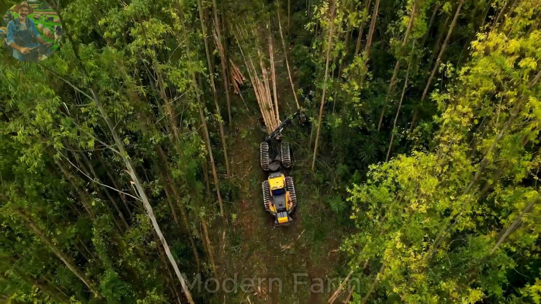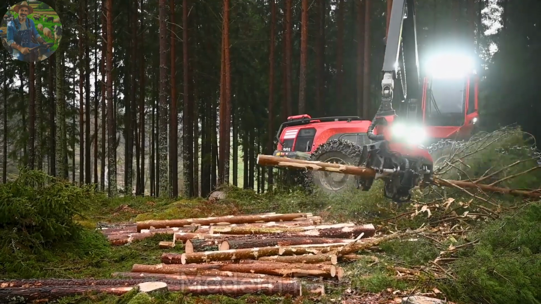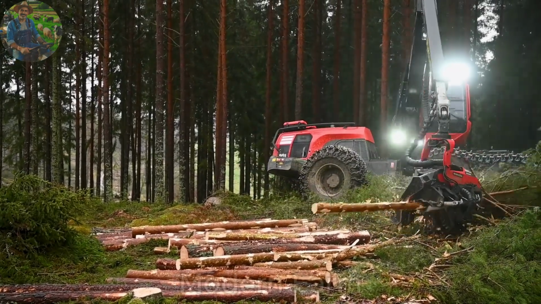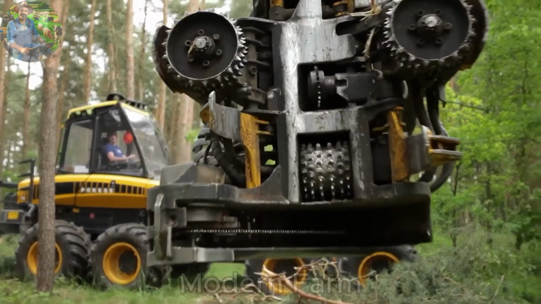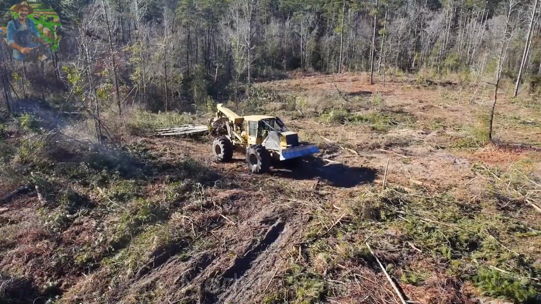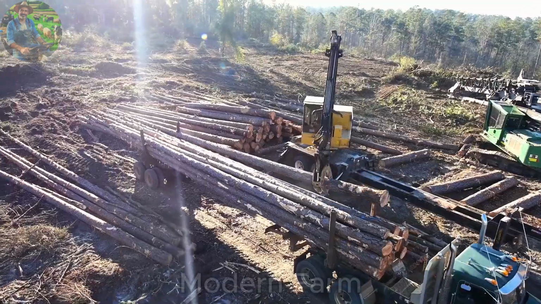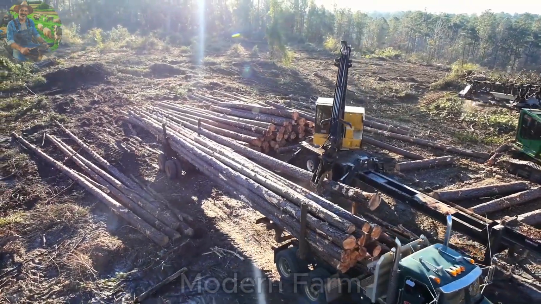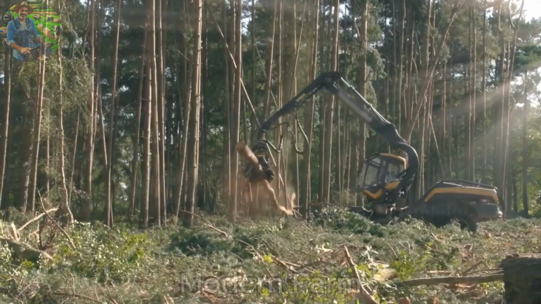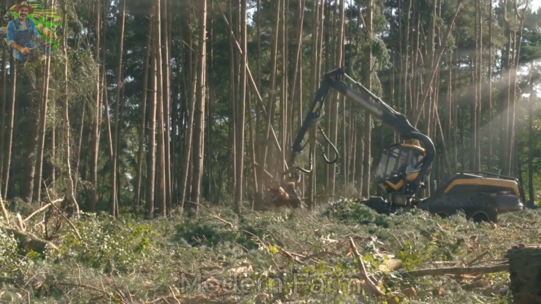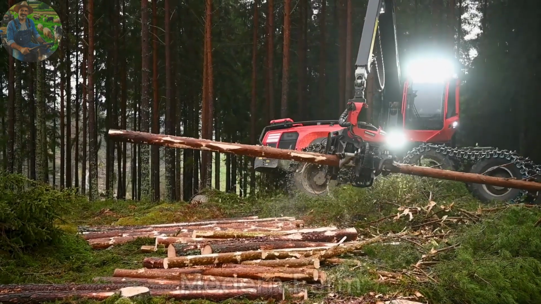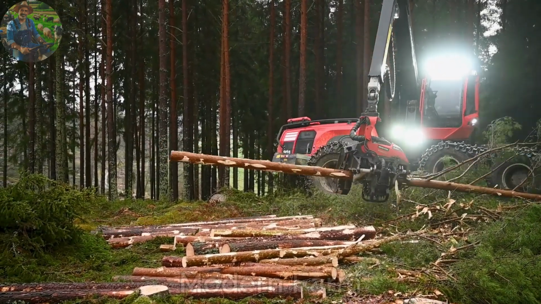The production of toilet paper begins with a collection of wood, a task performed by a special hero, the logging harvester. Weighing in at 18 tons, the logging harvester doesn't just fell trees, it also cuts and saws the trunks with incredible precision. What's truly remarkable is that this machine can complete all these tasks in less than a minute.